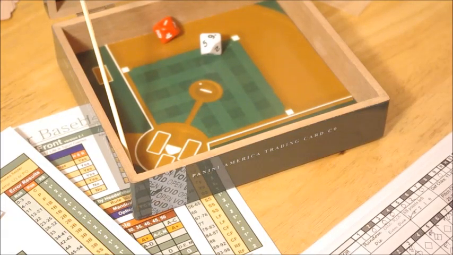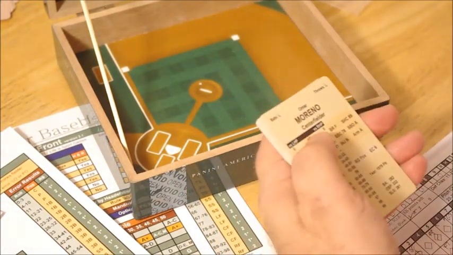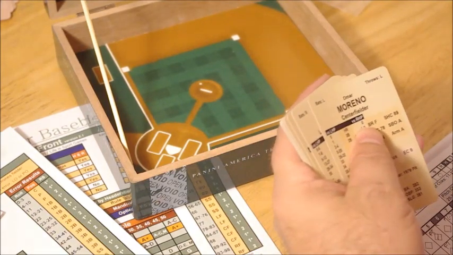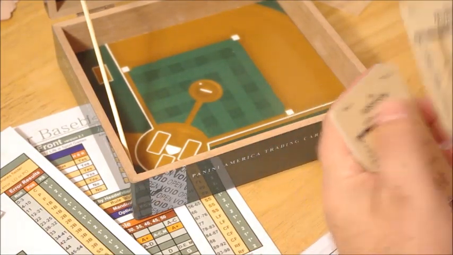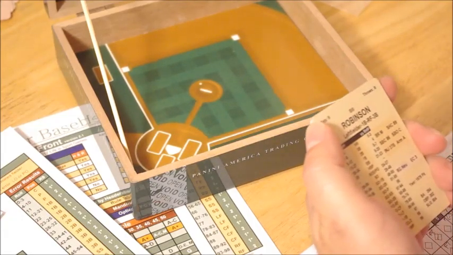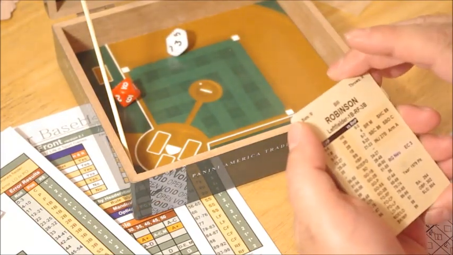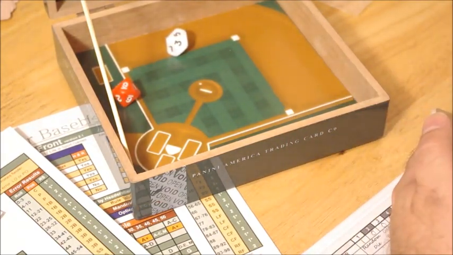Now, Moreno is a base stealer, but the Pirates are down 4, so it's pretty much meaningless for him to score or try to steal, except to stay out of the double play, but they've already had one thrown out. Robinson, 95, fly out left field.